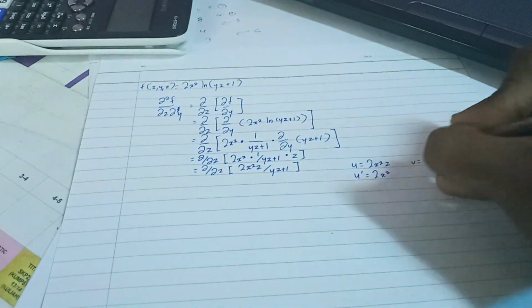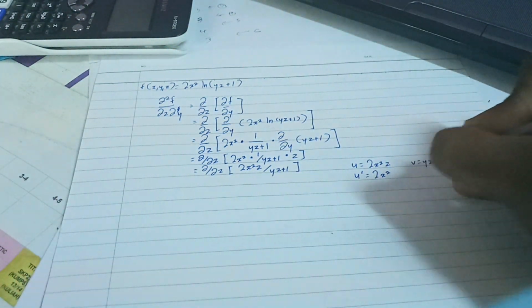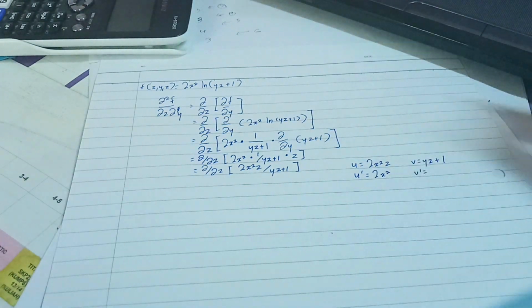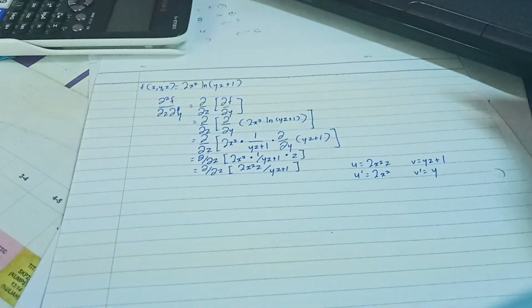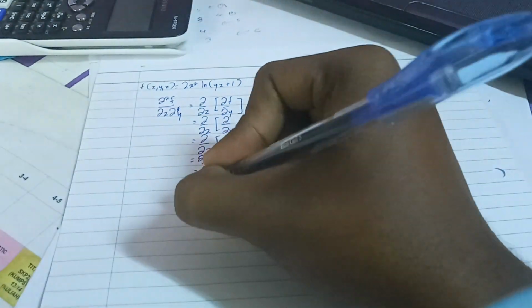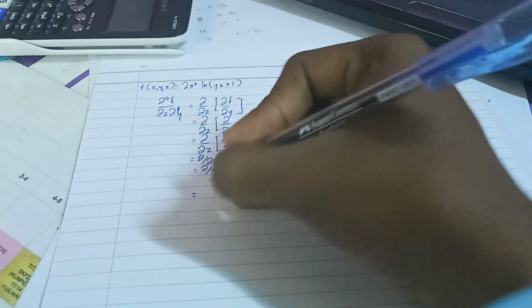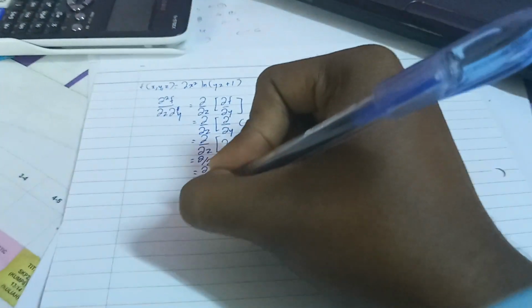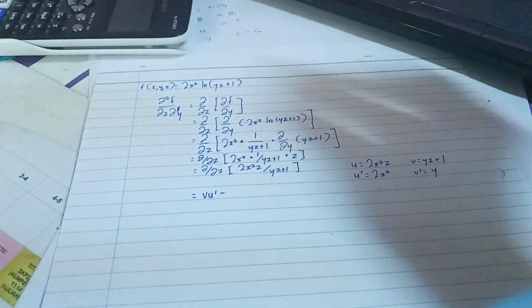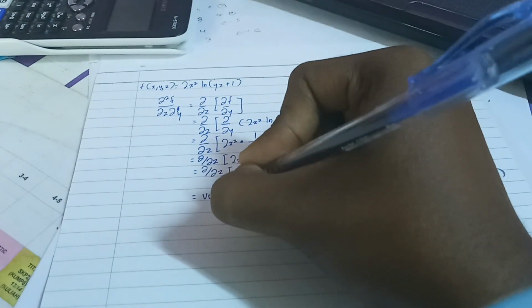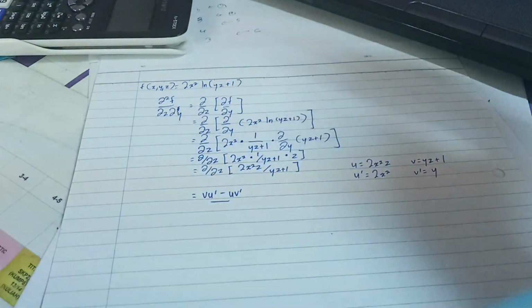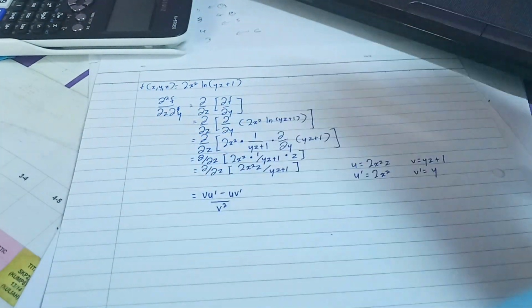Our v will be yz plus 1, and our v prime will be y. So our formula is v u prime minus u v prime over v square.